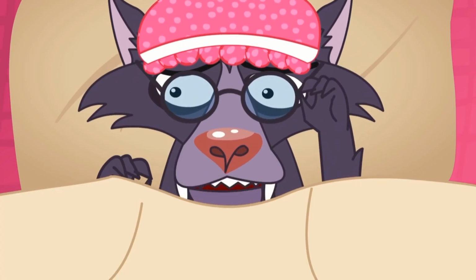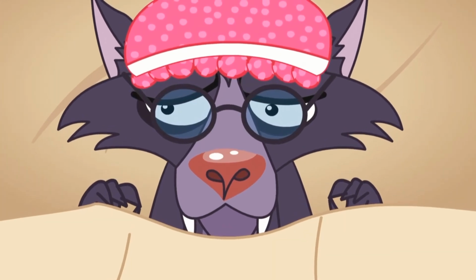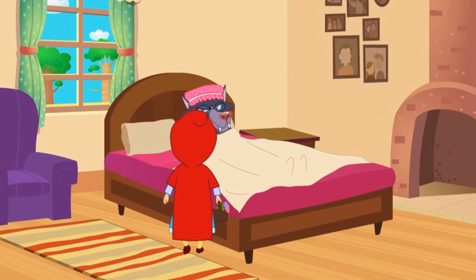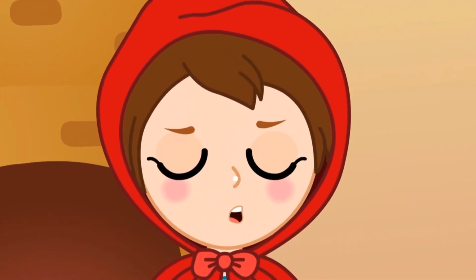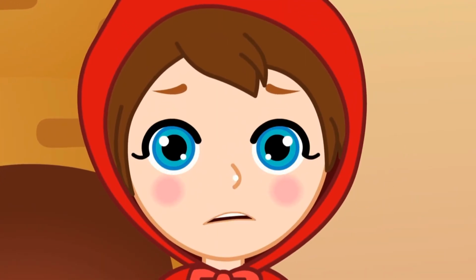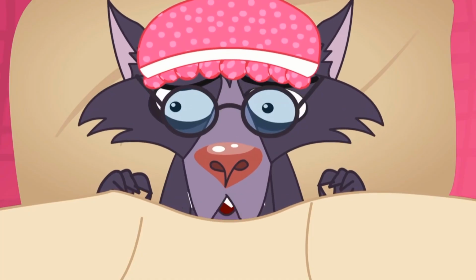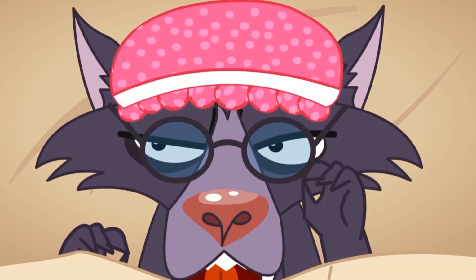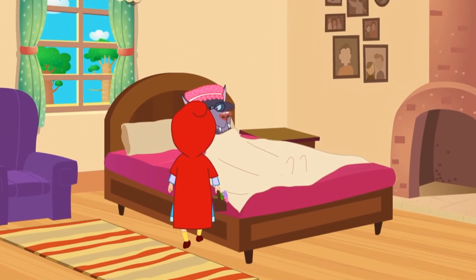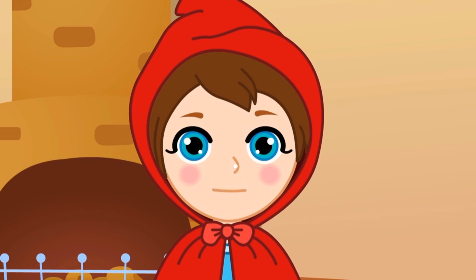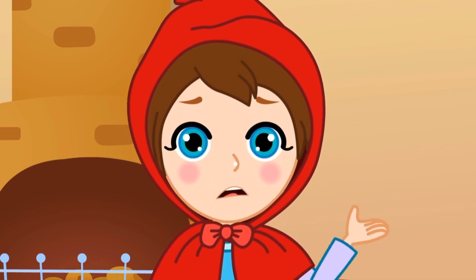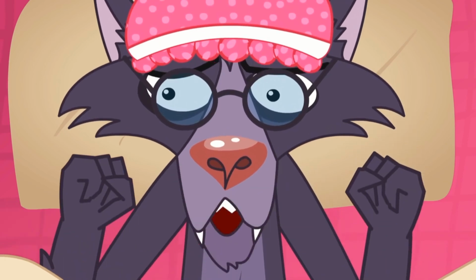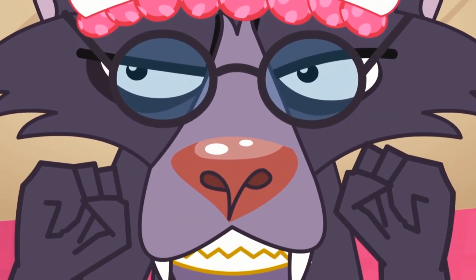"My," she said, "what big eyes you have, Grandma." "All the better to see you with," said the big bad wolf. "Come closer, my dear." Little Red Riding Hood took another step closer to the bed. "My," she said, "what big ears you have, Grandma." "All the better to hear you with," replied the wolf. "Come closer, my dear." Little Red Riding Hood took one more step closer. "My, what big teeth you have, Grandma," she said in surprise. "All the better to eat you with," growled the big bad wolf.